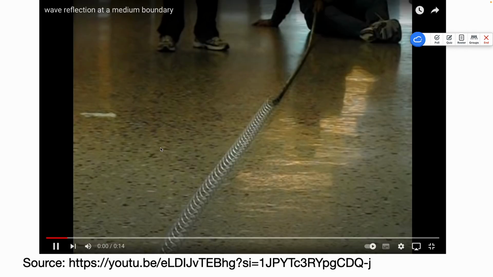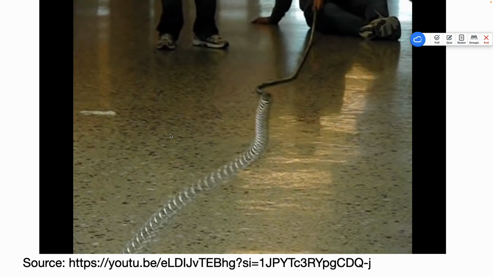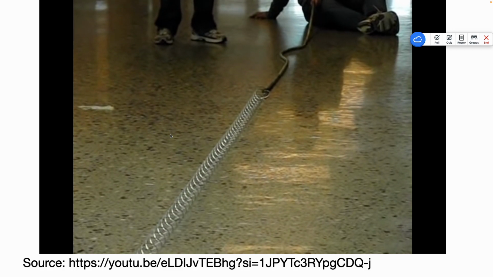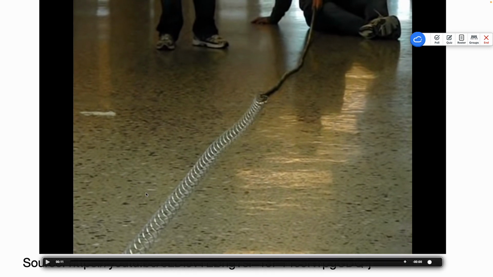If the wave goes from a faster medium to a slower medium, even though the slinky here looks thicker, it is lighter, so it makes the wave travel faster. When it goes from faster to slower, the slower end is like a hard fixed end, like hitting a hard wall, and it reflects the wave into the opposite orientation. Let's watch it again.